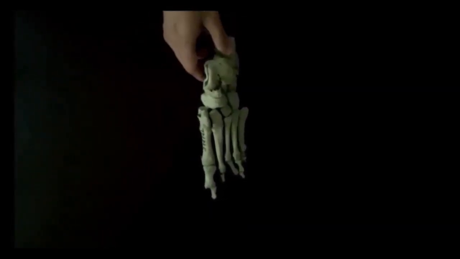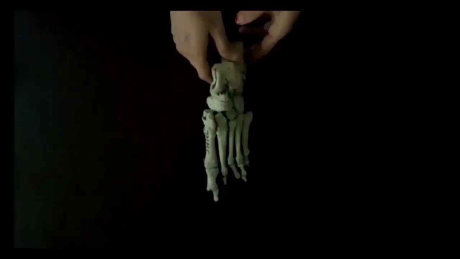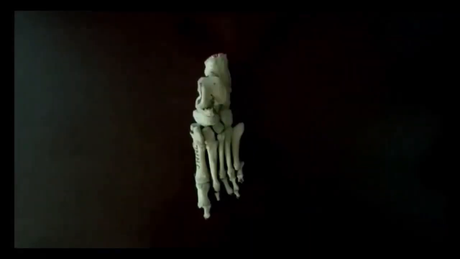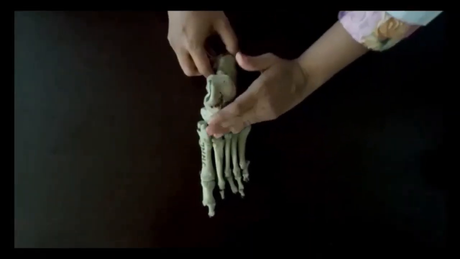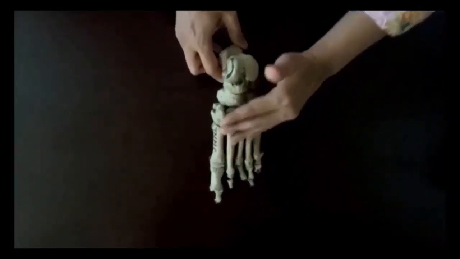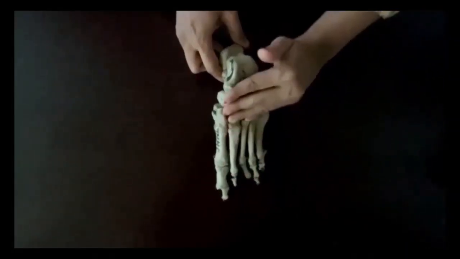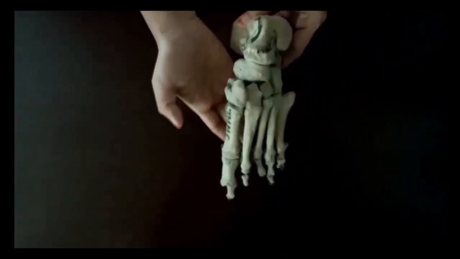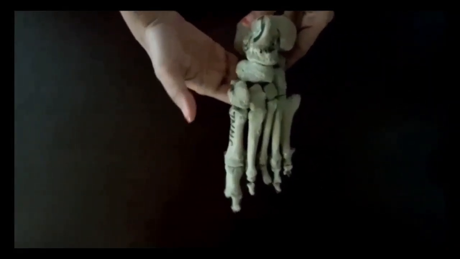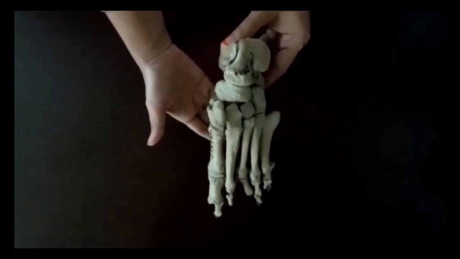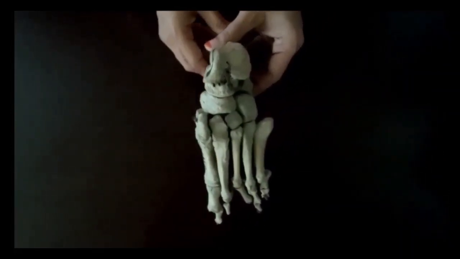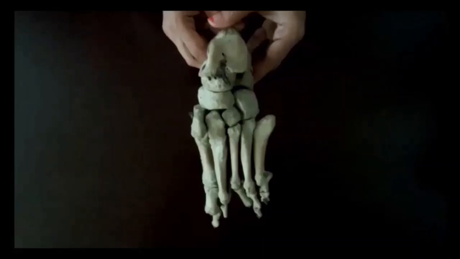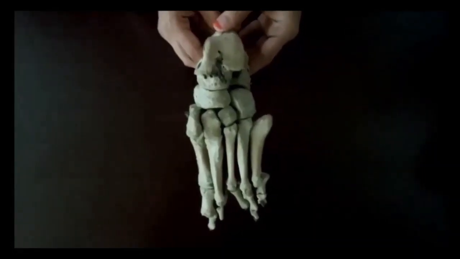Today we will discuss the arch of the foot. This is a left-sided articulated foot. The dorsum of the foot is convex, with the convexity directed upwards. The sole of the foot is concave, with the concavity directed downwards. This articulated foot is composed of 3 sets of bones.